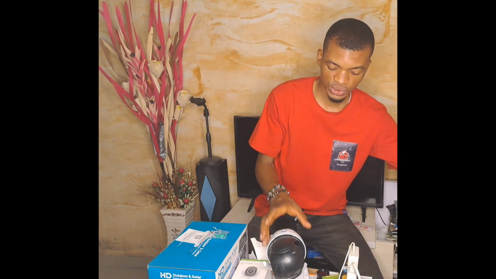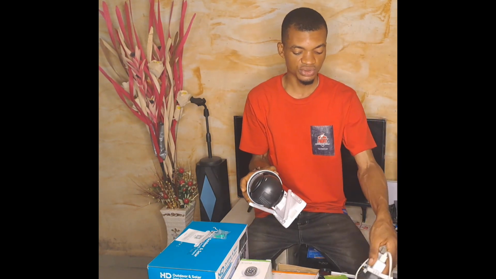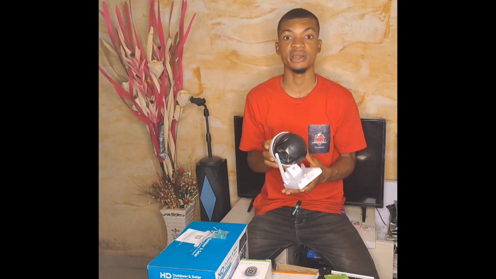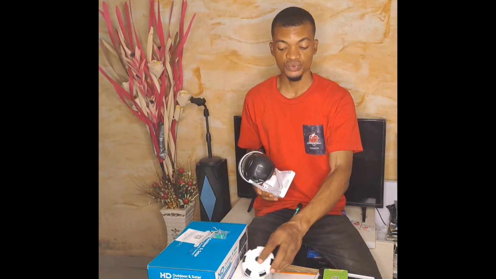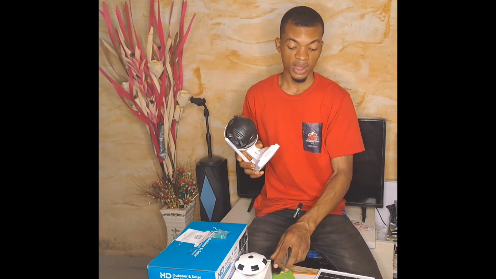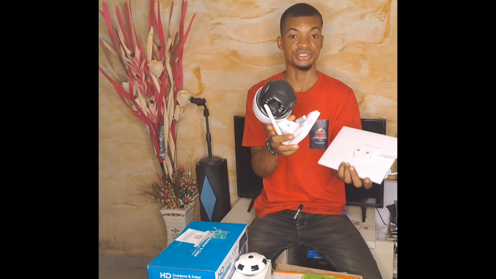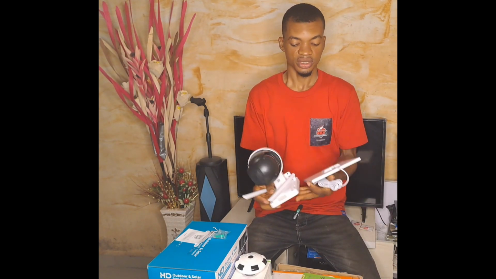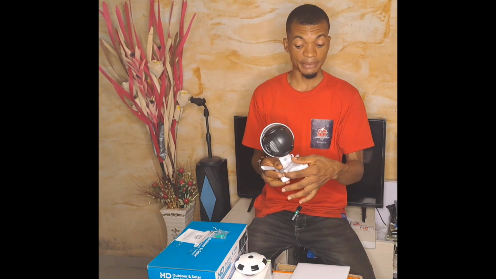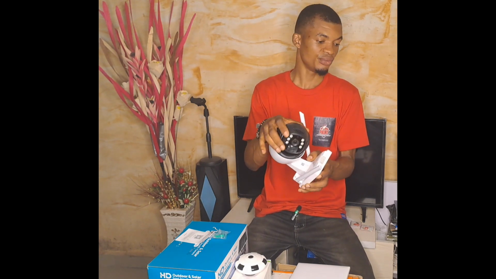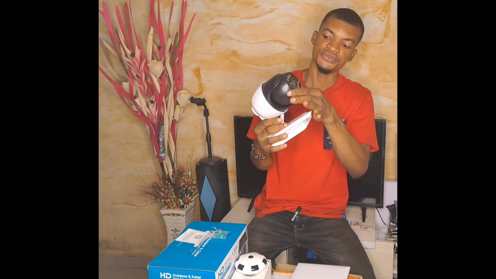Then I equally want to show you how this one works too. Like I told you, we've been able to establish before that every Wi-Fi camera needs to be powered. So most of the time we have also solar Wi-Fi cameras, but this is V380. When I talk about the V380, I'm talking about the app used in viewing this particular camera. I have my Ubox, but this is V380.